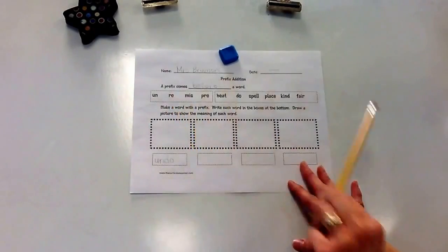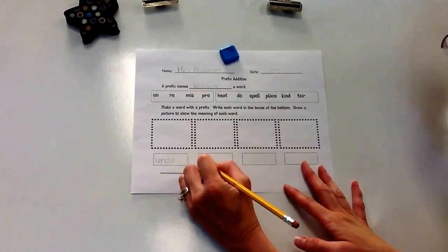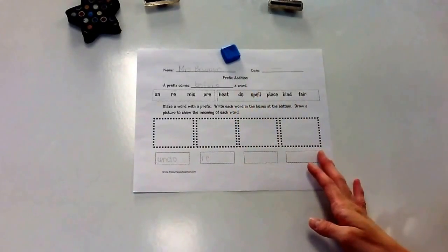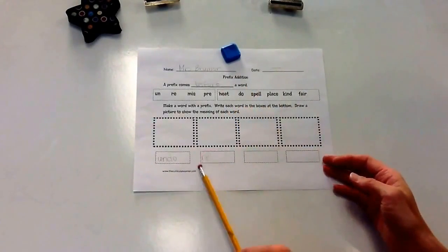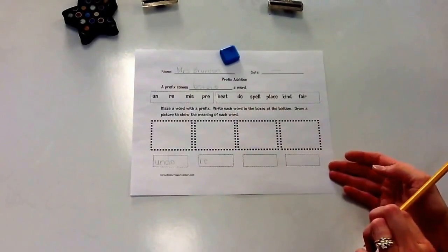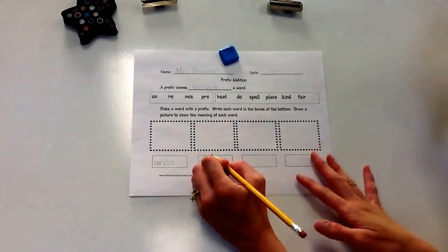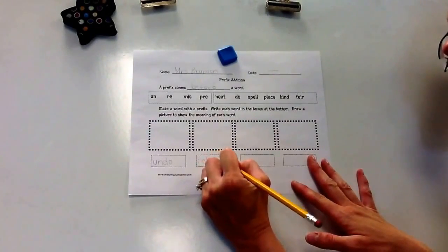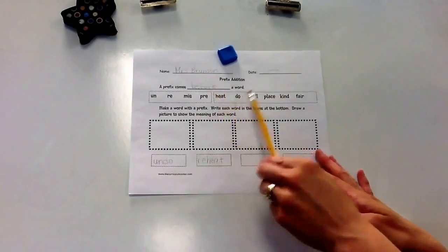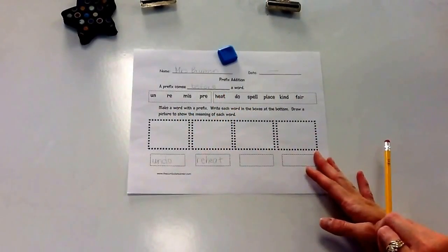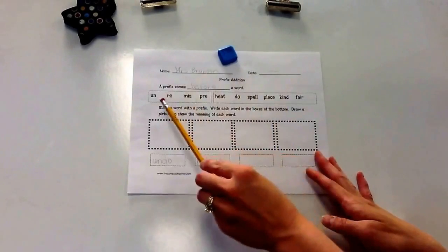So now let's look at re. I'm going to write re right here. I'm going to go through and see which one makes a real word. Reheat. Can I reheat something? Absolutely. So I'm going to write the word heat to make reheat. Let's look through the other words and just think about it. Redo. Is that a word? It is, to do again, right?